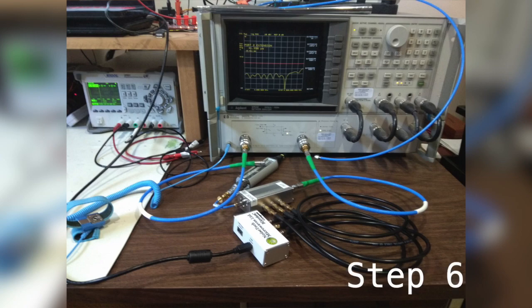Step 6 is exactly the same, except you need to configure the impedance generator into state A, which is again the through state, and turn the noise source power on and measure the reflection coefficient in the hot state.